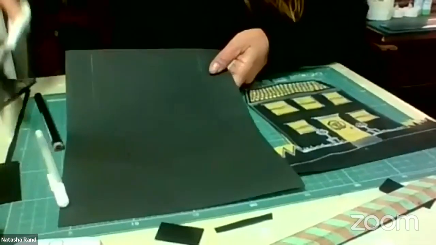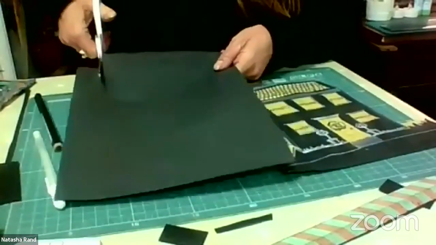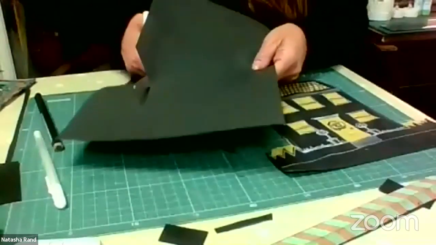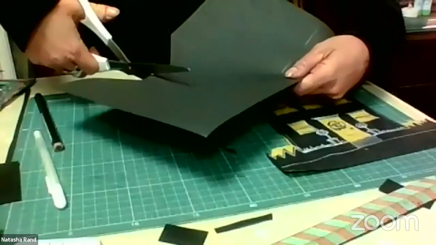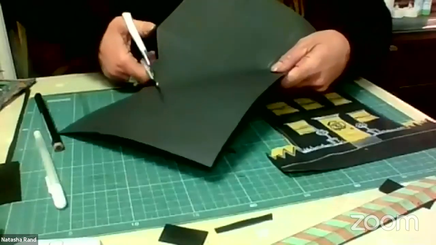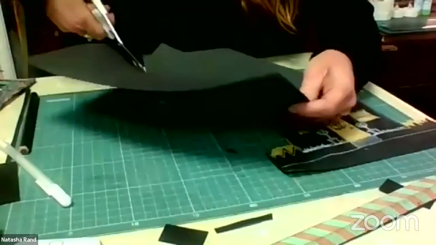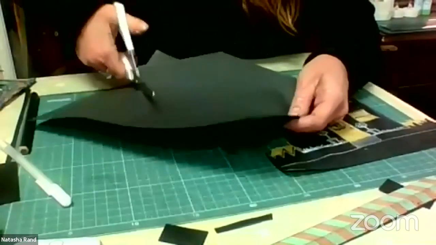Now, by drawing directly onto the paper this time, what we're going to do is cut out like a stencil, like a frame. I'm just using the scissors here. Very simple. Like so.